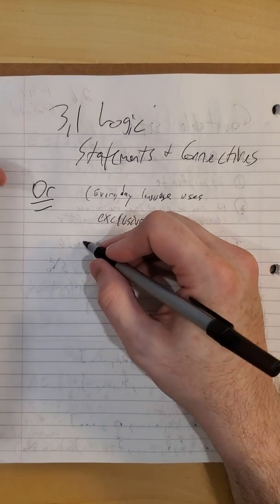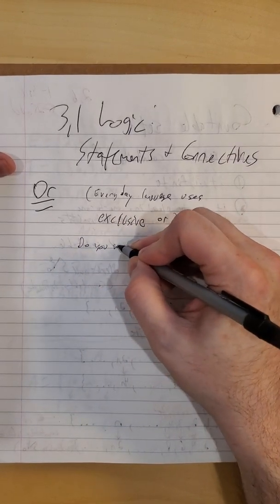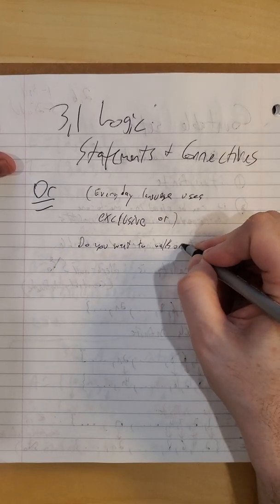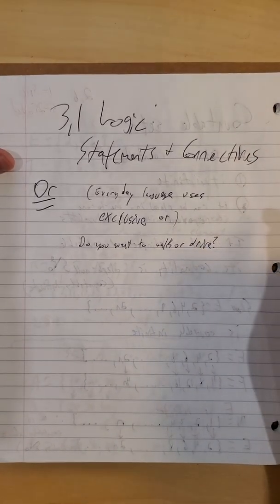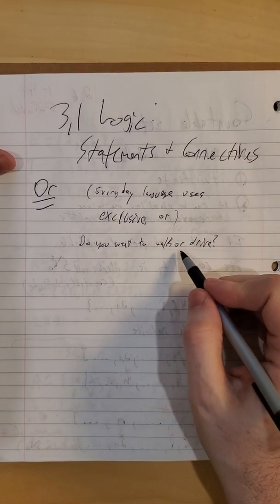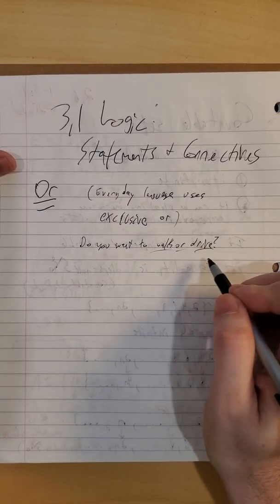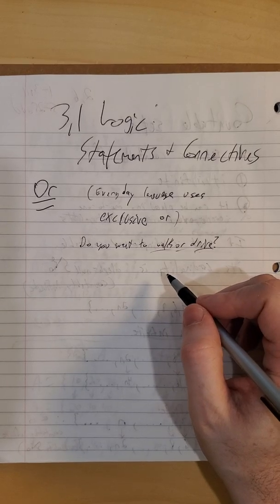So, for example, do you want to walk or drive? So you're going to a destination, option A or option B. You can't both walk and drive typically.